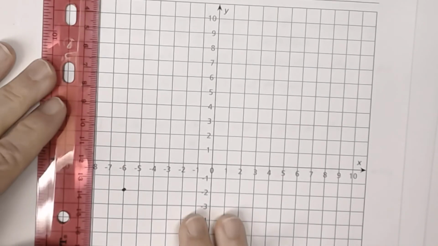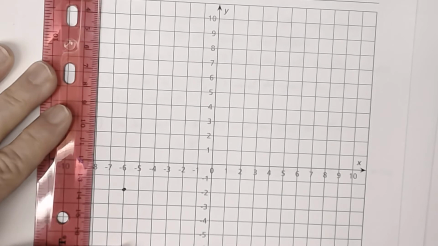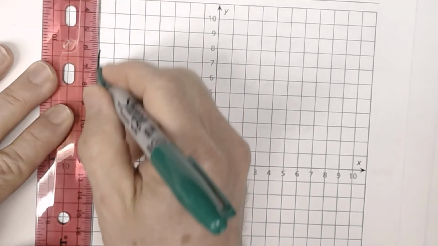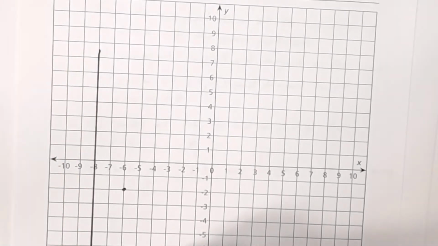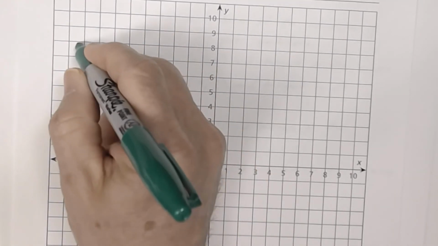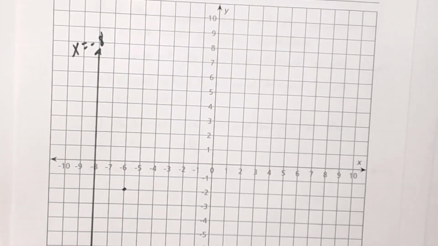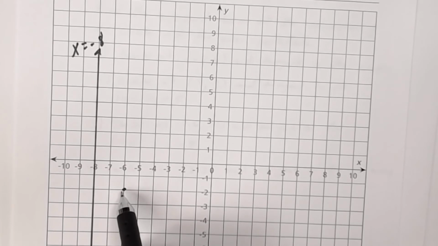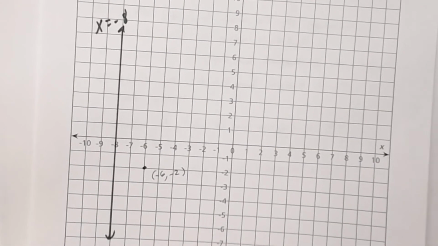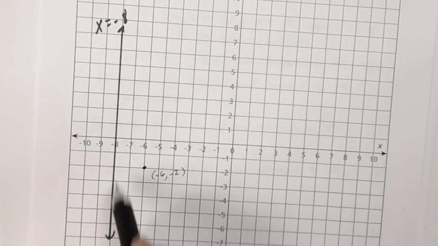So here's x = -8 right here. You're told that the circle, which has this center (-6, -2), is tangent to this vertical line.